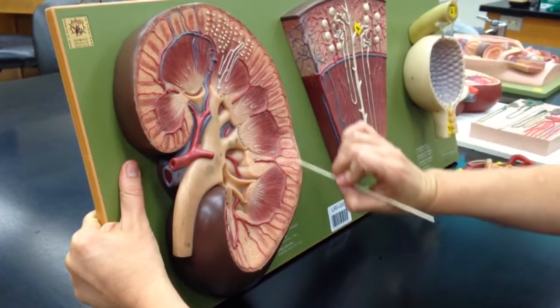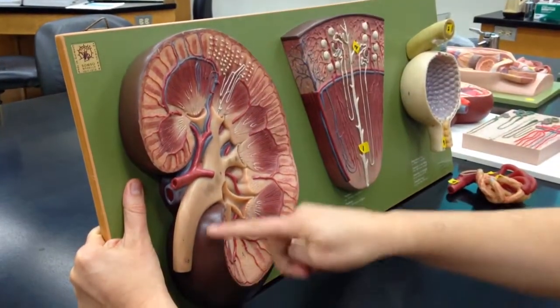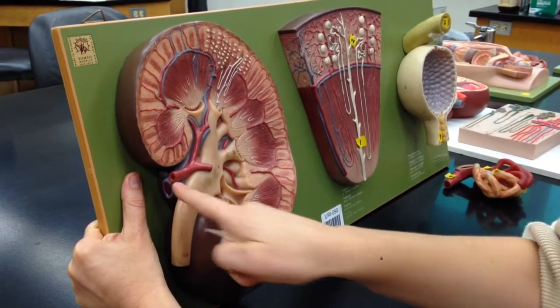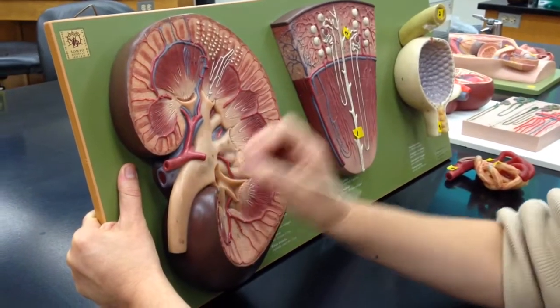Portion is the cortex right here. And then this is the fibrous capsule, the brown part on the outside. This is the renal artery. This is the renal vein. Okay, so blood flow. So this right here is the renal artery.